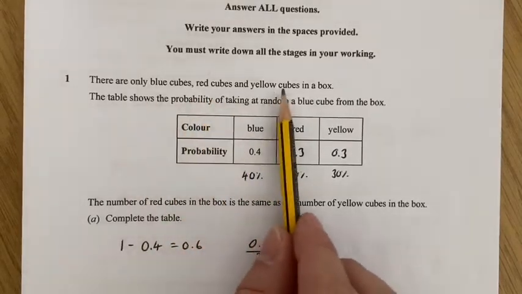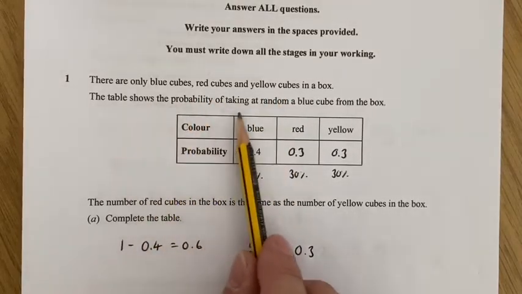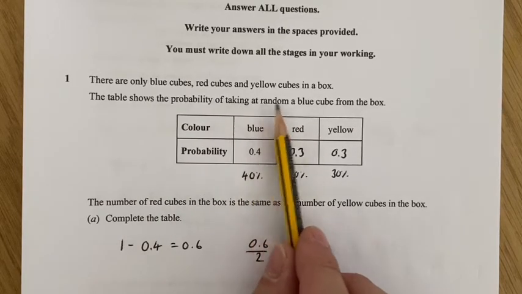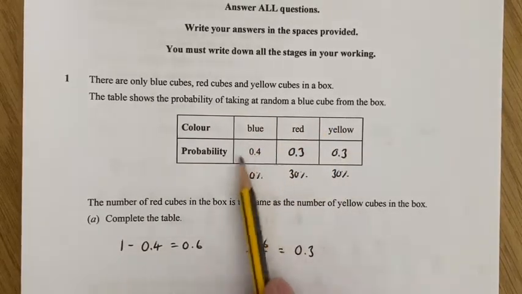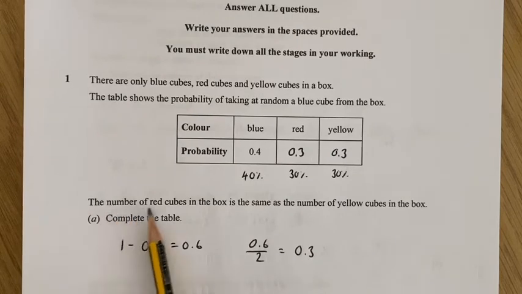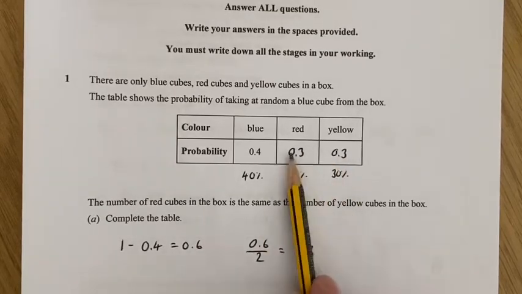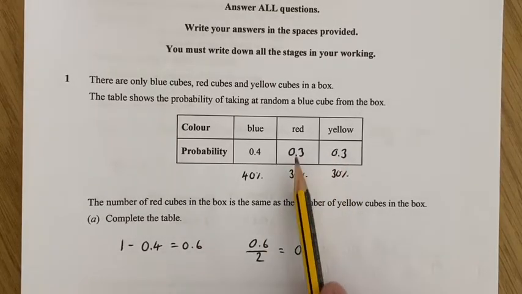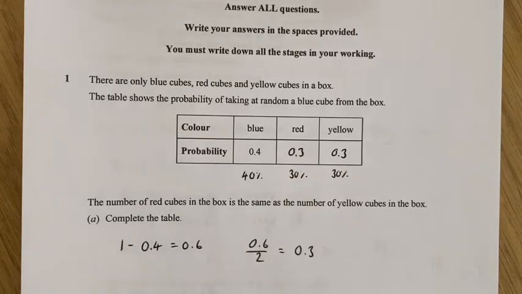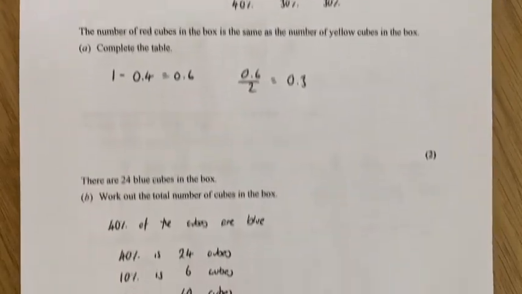So there's blue, red and yellow cubes in a box. The table shows the probability of taking at random a blue cube from the box. The 0.4 is there. It says the number of red cubes in the box is the same as the number of yellow cubes in the box. Complete the table. Right, we know that this has to add up to 1. So 1 take away the 0.4 leaves 0.6, and 0.6 is split between these two, 0.3 for each of those.